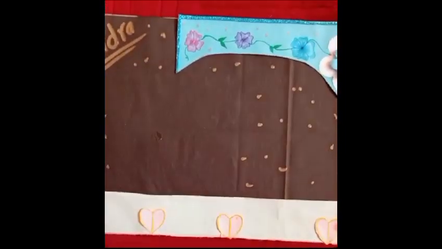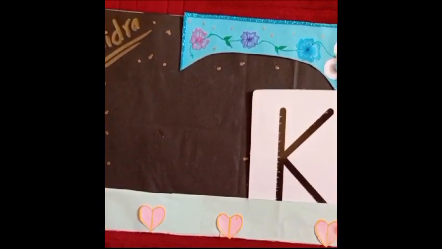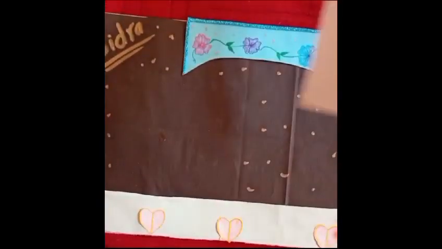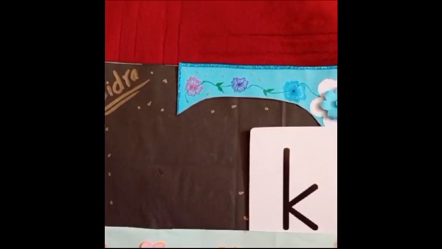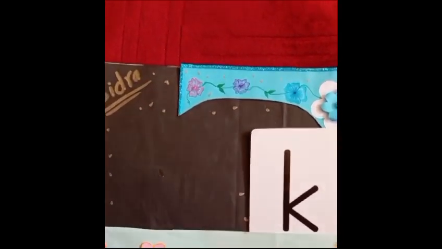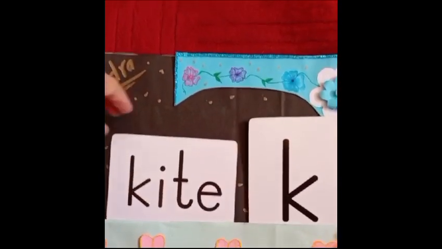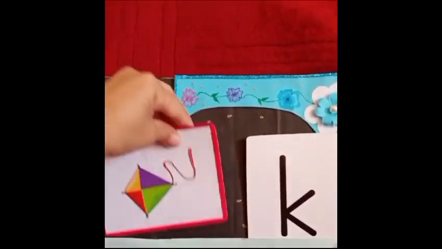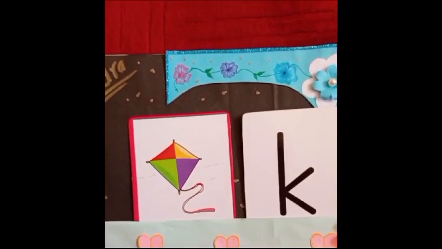Next letter, K. And the sound is K. Kite. Picture ko is tarah se rakhenge. Kite.